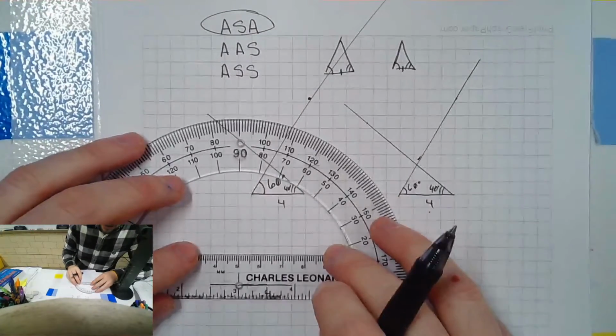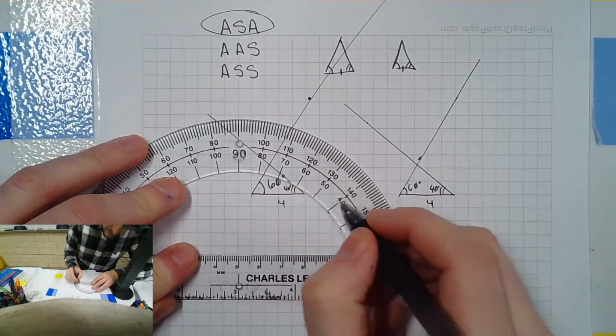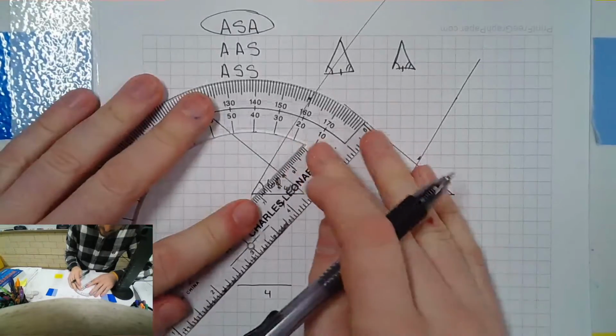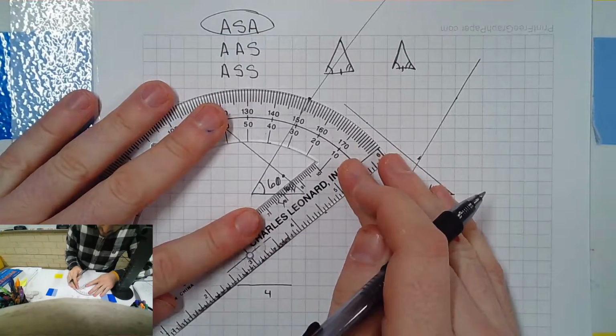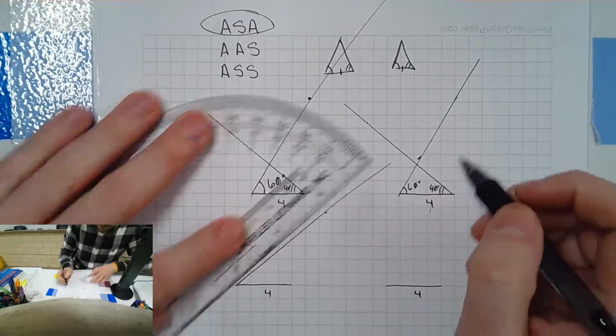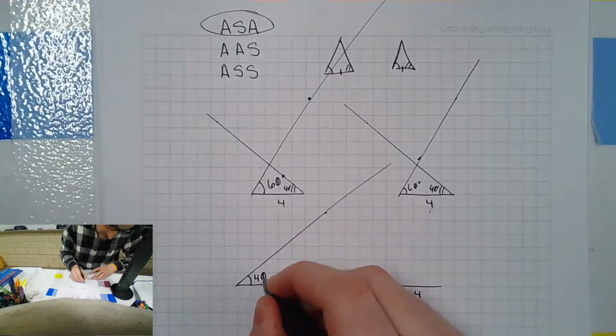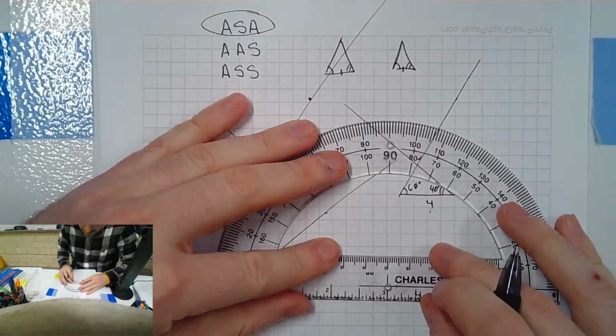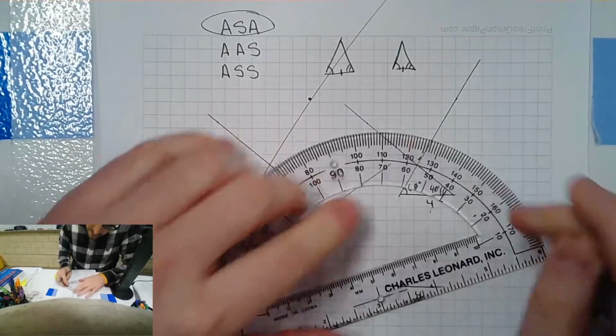So I'm going to set up this angle. Let's do 60 like we did last time. Actually, let's do 40 on this side. So there's a 40-degree angle. I'm going to do the same thing over here. Here's 40.